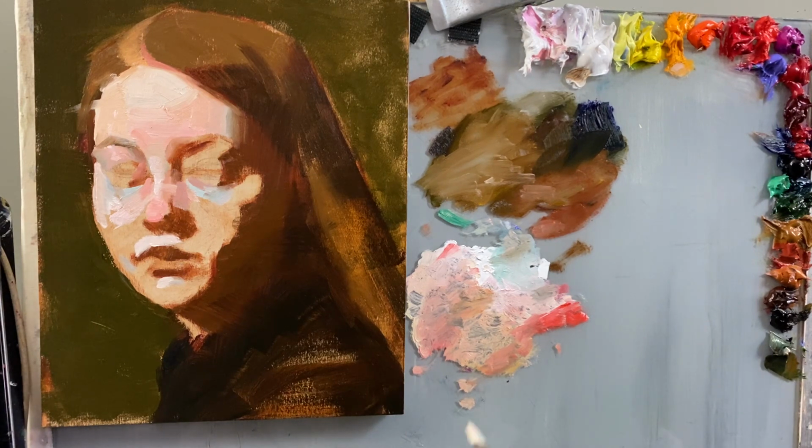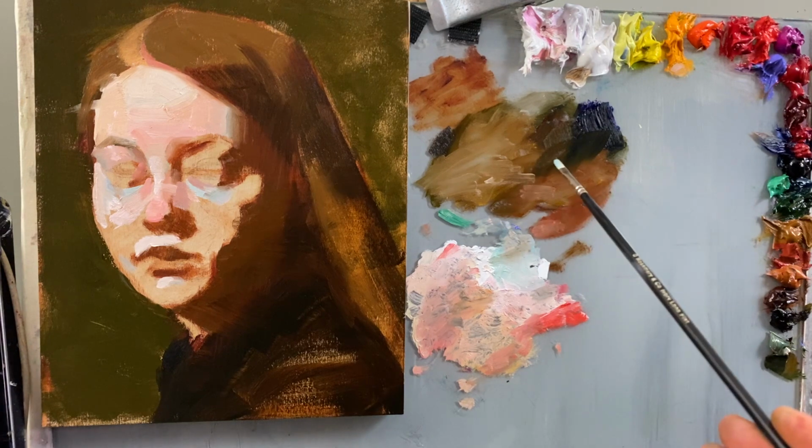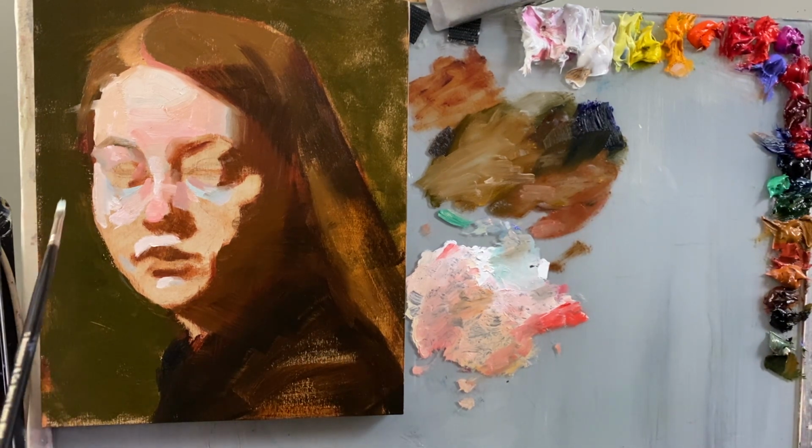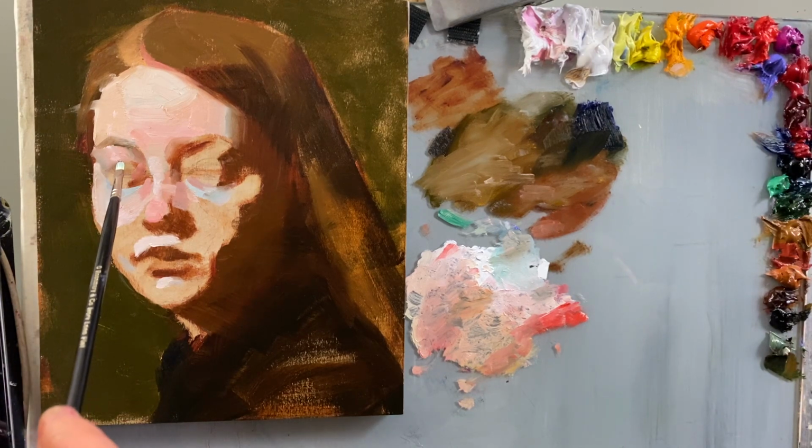So I'm gonna take a smaller brush, take a little bit of that transparent red oxide, and just mark the edge of the eyelash.